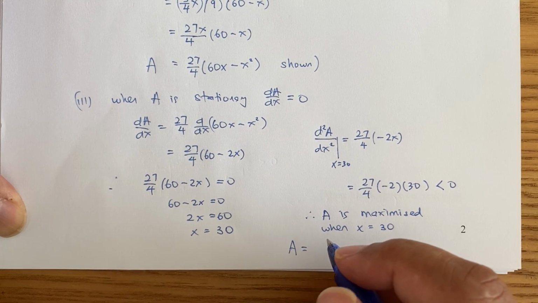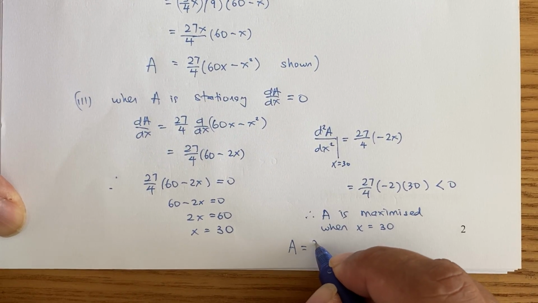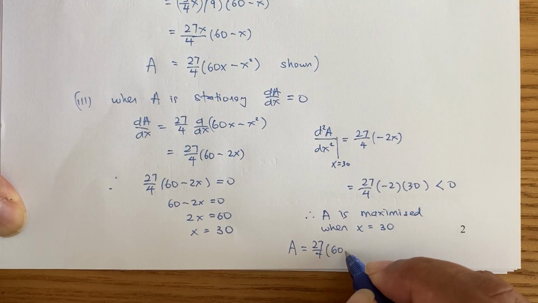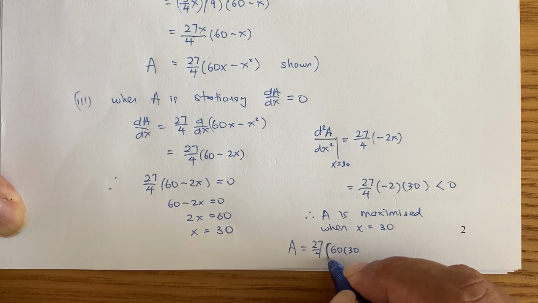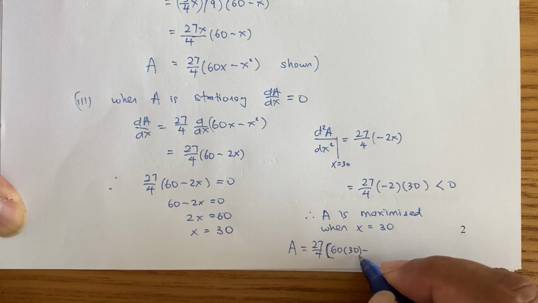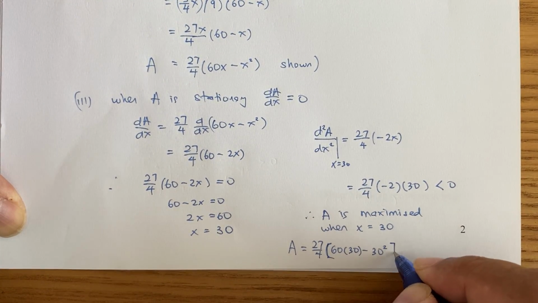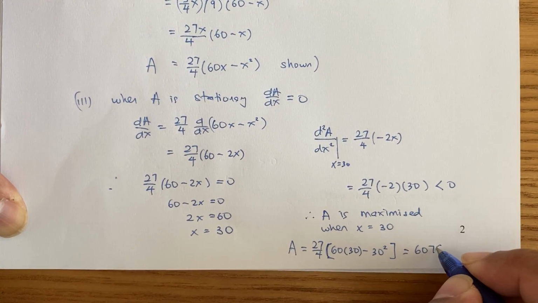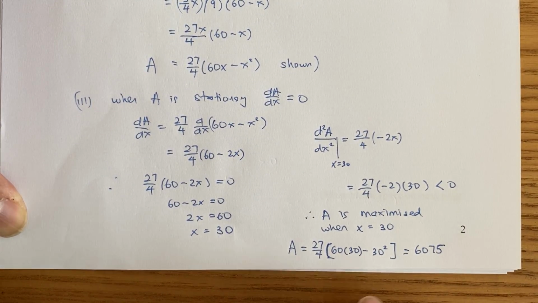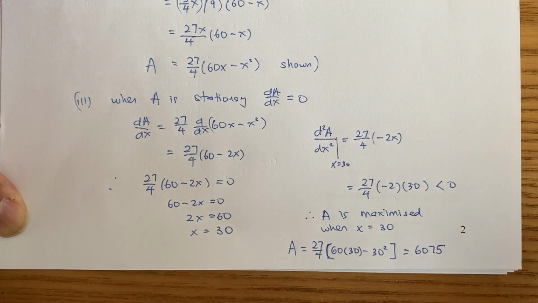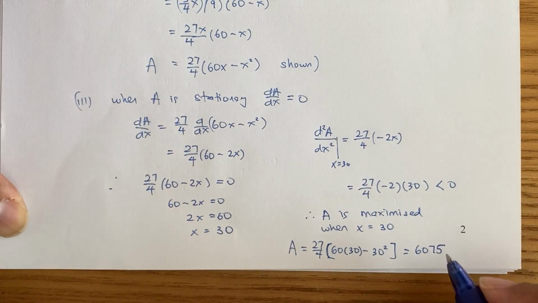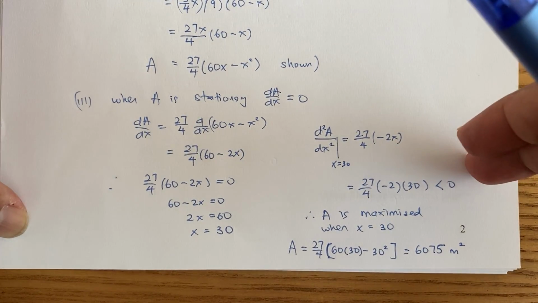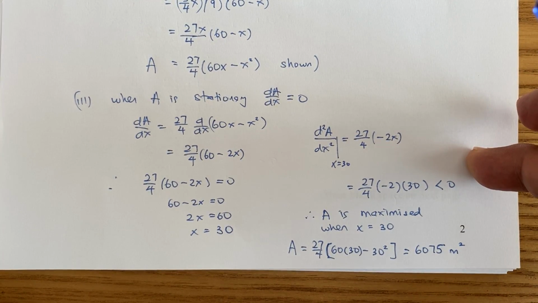A will be equal to 27 over 4 times, 60 times 30, maybe I use a bigger bracket, minus 30 squared. Use a calculator and you should be able to get this value. This is the value of A. I need a unit attached to this. I look at the question, it's in meter, so this must be in meter square. That's the end for example 2.